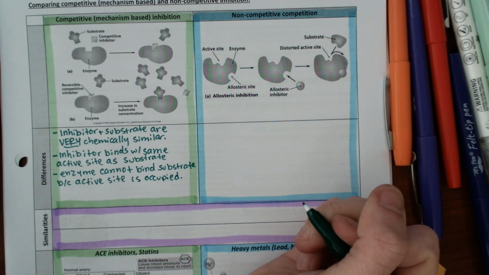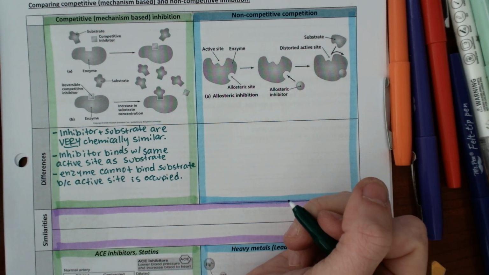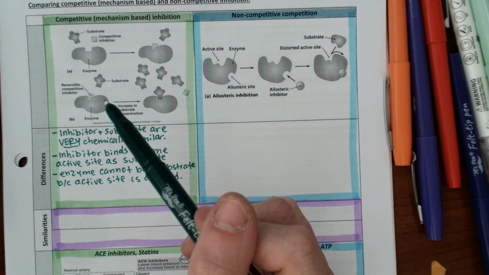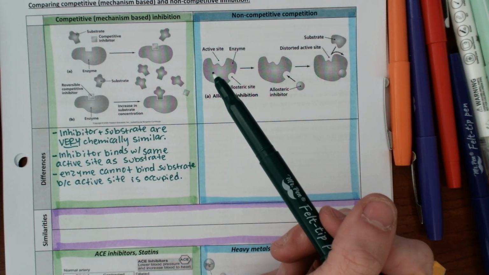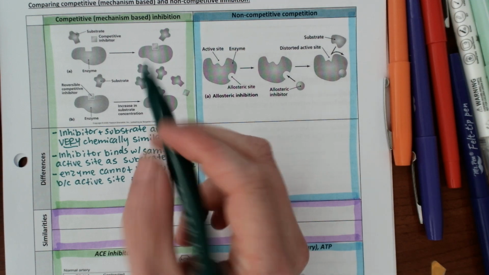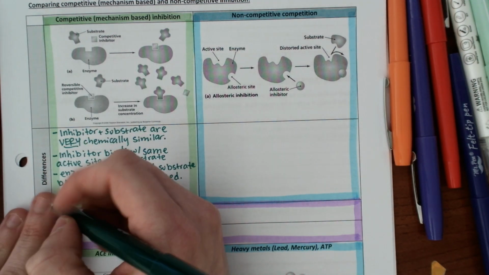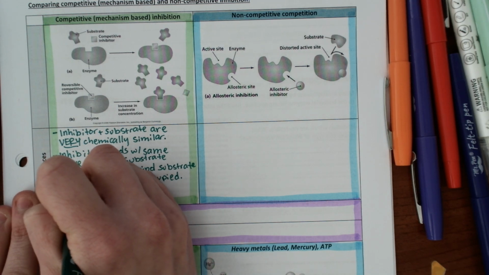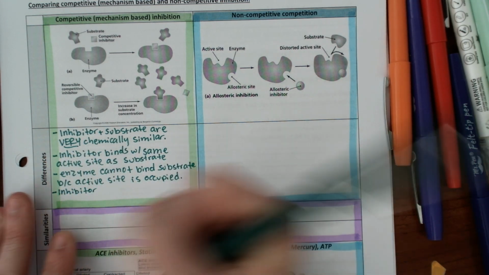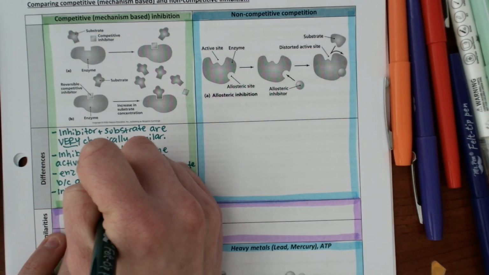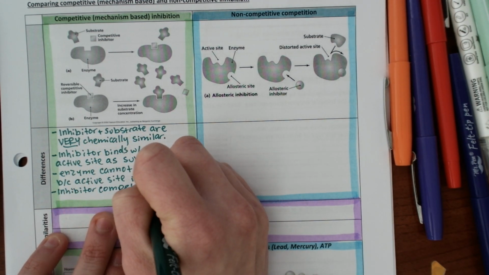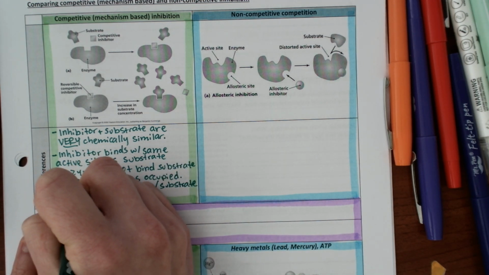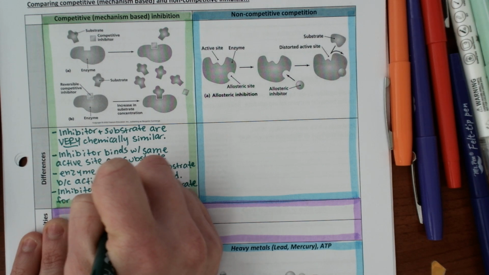It's like if you were to wait in line for the bathroom, but then all the stalls are occupied, then you just gotta wait. The substrates are waiting in line for the toilet, but the active site's already been used. To remember the difference between competitive and non-competitive, the inhibitor competes with the substrate for the active site. It's like they're racing each other. They're going to beat each other up for it. For active site. You spell active site right. There we go.